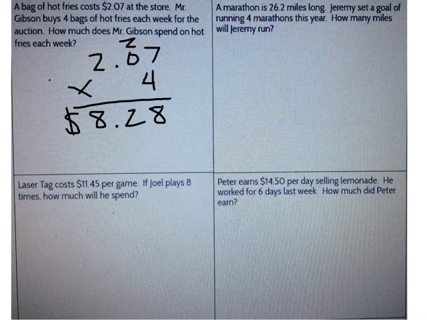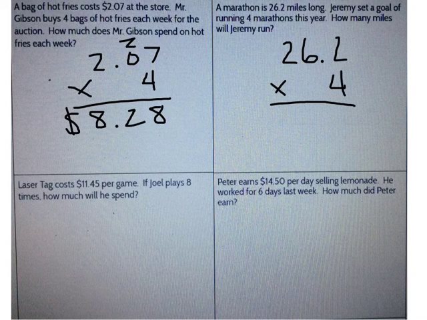A marathon is 26.2 miles long, 26 2/10. Jeremy set a goal of running 4 marathons this year. How many miles will Jeremy run? First, where is my decimal point going to go in my answer? How many digits will be behind the decimal? 1 digit will be behind the decimal because my answer will be in the tenths place. 4 times 2 is 8. 4 times 6 is 24. 4 times 2 is 8, plus 2 more is 10. I need to place 1 digit behind the decimal. The answer is 104 8/10.